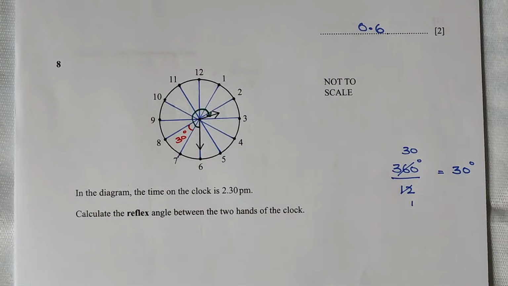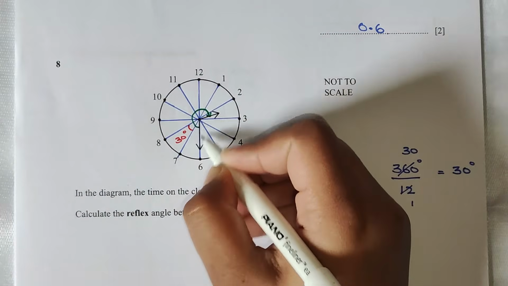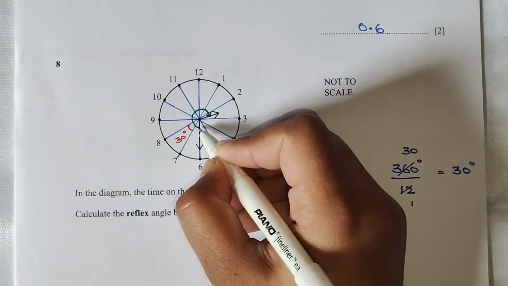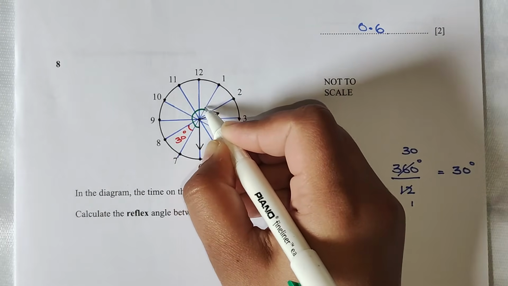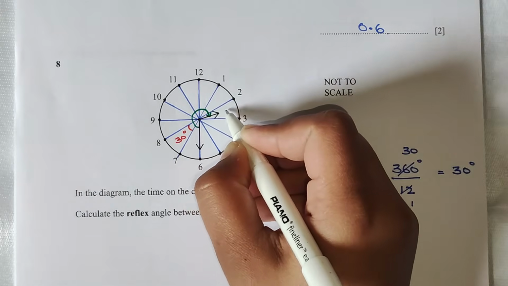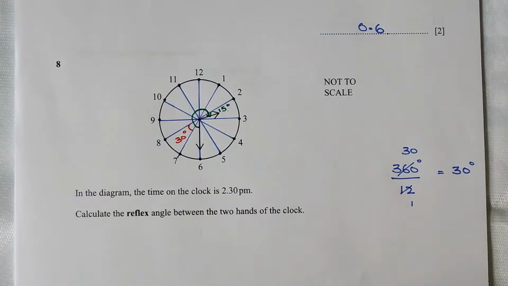right? Okay, now let me count the sections from this hand of the clock, so this one. So we have 1, 2, 3, 4, 5, 6, 7, 8, and this section is half, so it would be 15, which is half of 30, right?